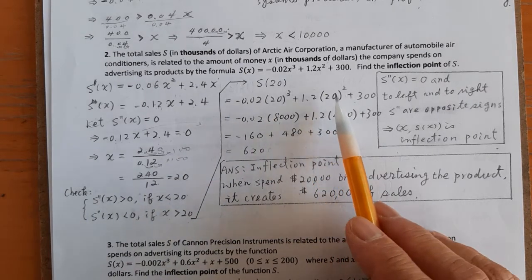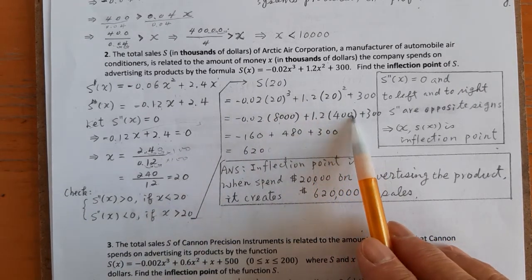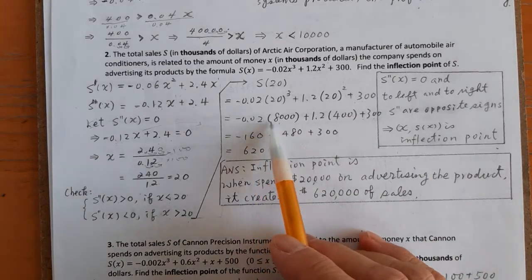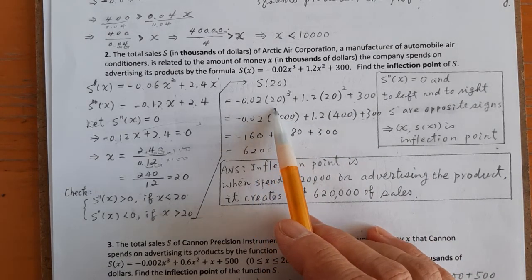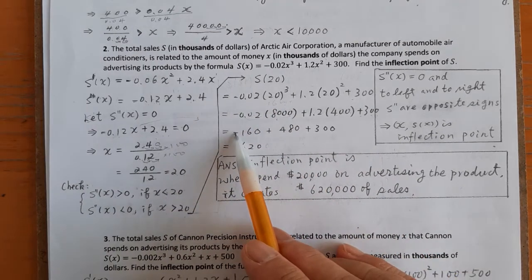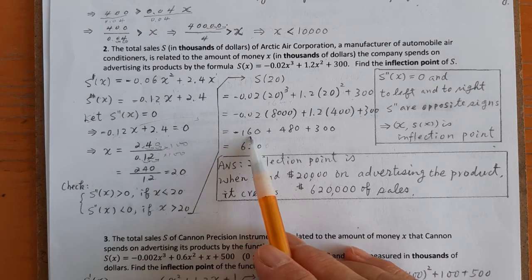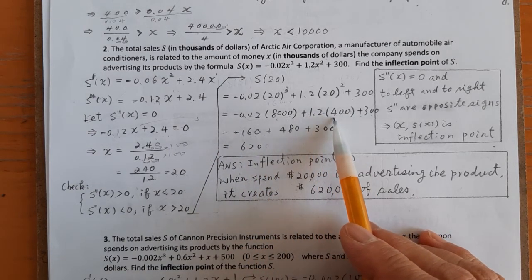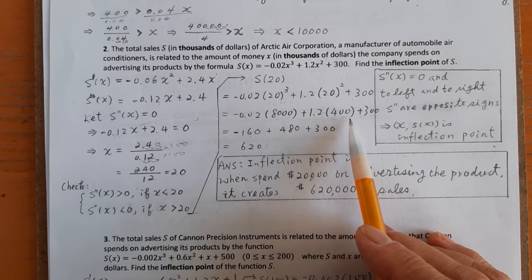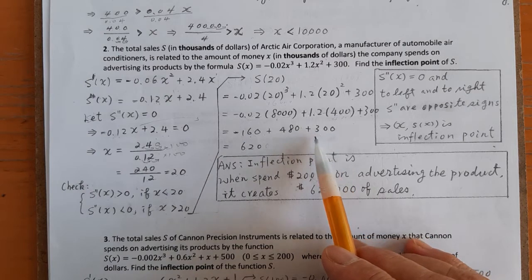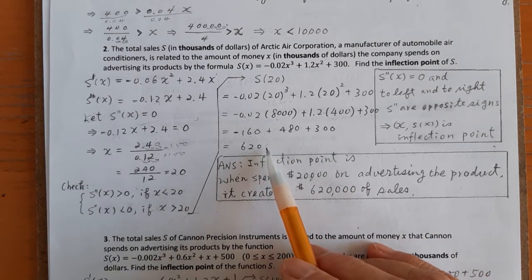Plus 1.2 times 400 is 480, add 300. Then you add together and get 620.